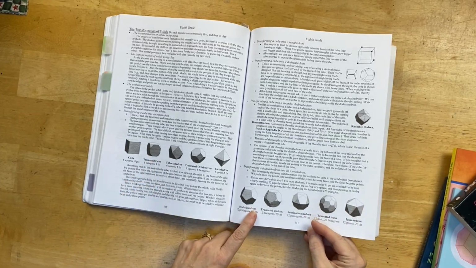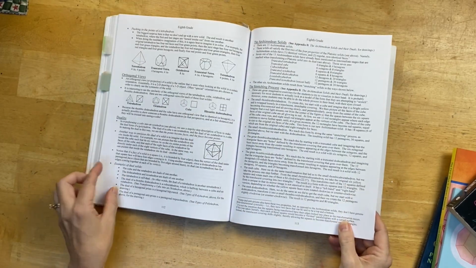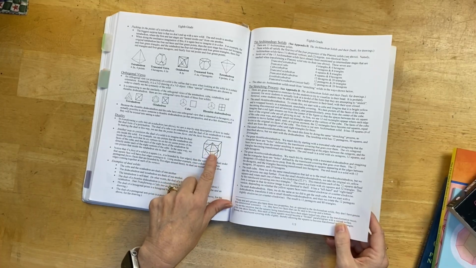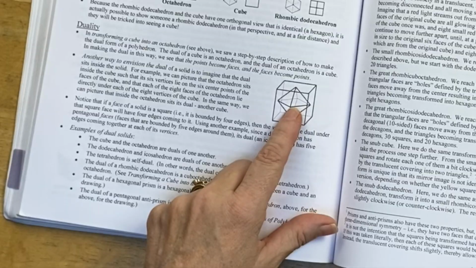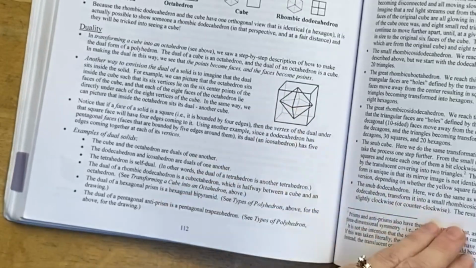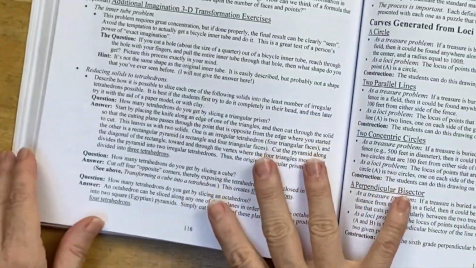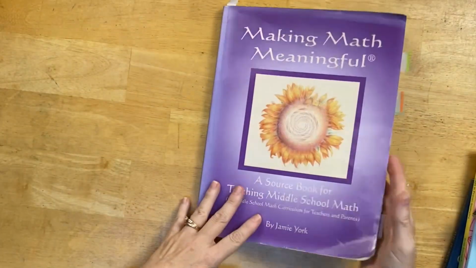We did talk about what duals are and how to get there. And it gives over the duality of the duals and how the midpoints of one solid are the vertices of another solid, and nets and so forth. So this is the main book that I'm using for my planning of this unit.